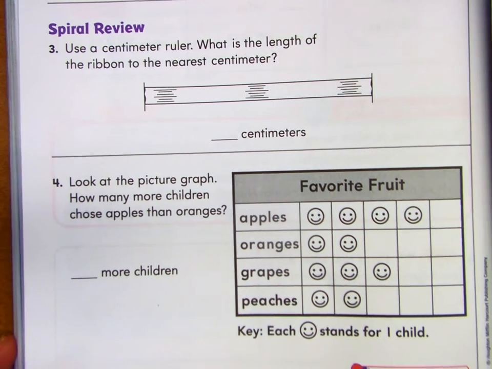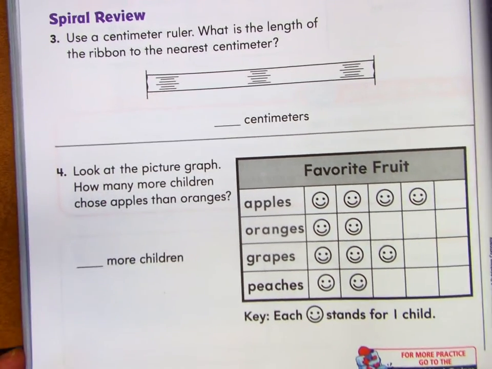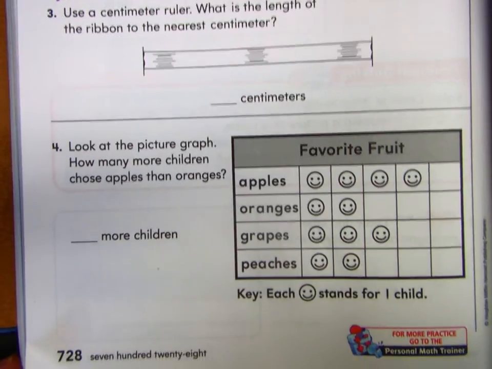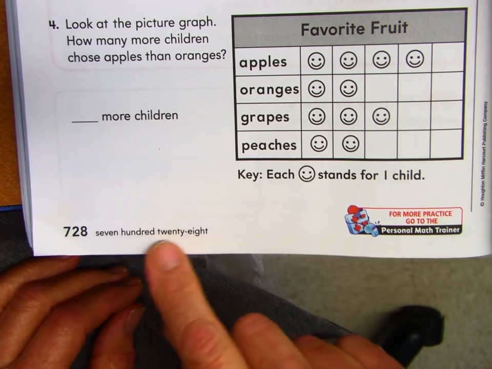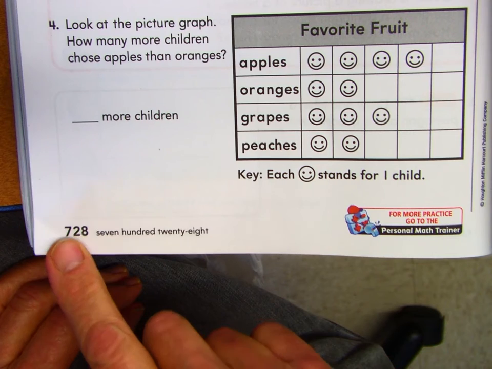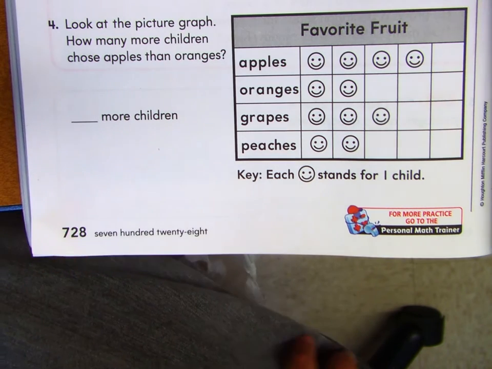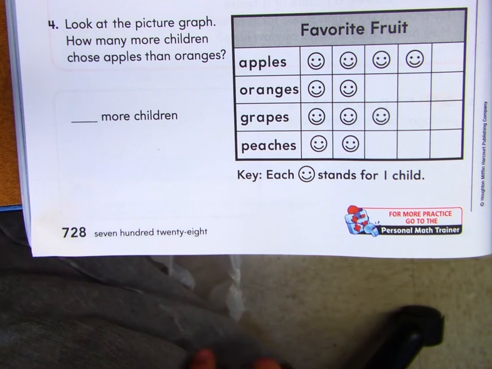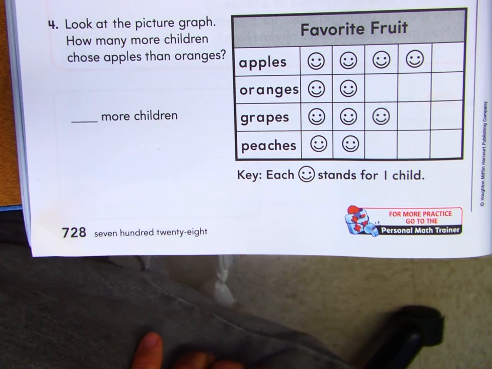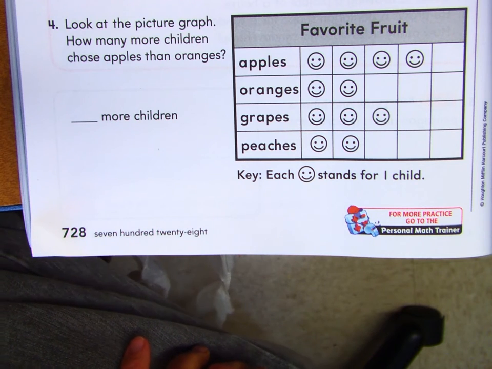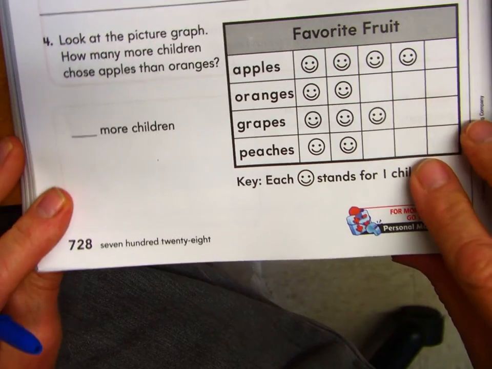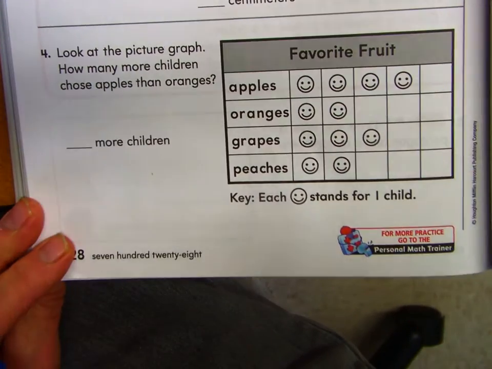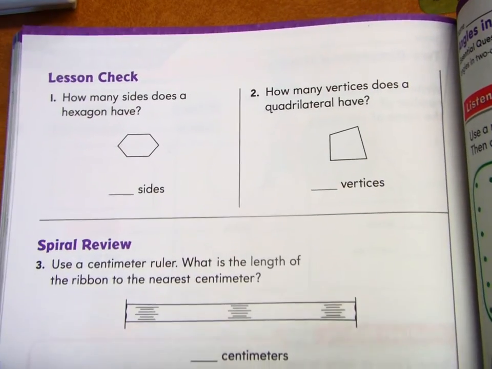Hello, everyone. I am here on page 728. Can you find that page? I'll find a pen to write with, and then we'll get started. Y'all there? If you're not there, pause your video and find the page because we are ready to start.